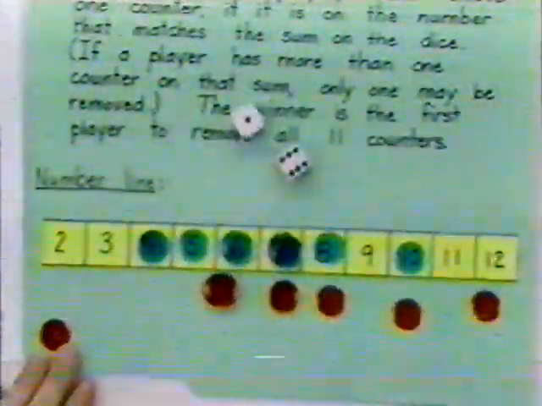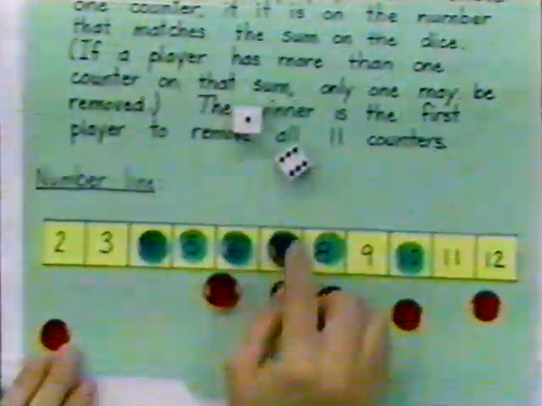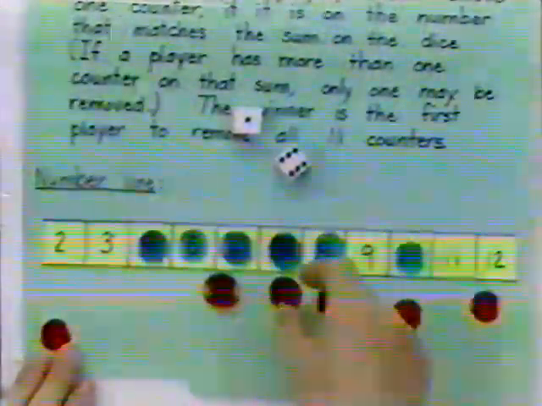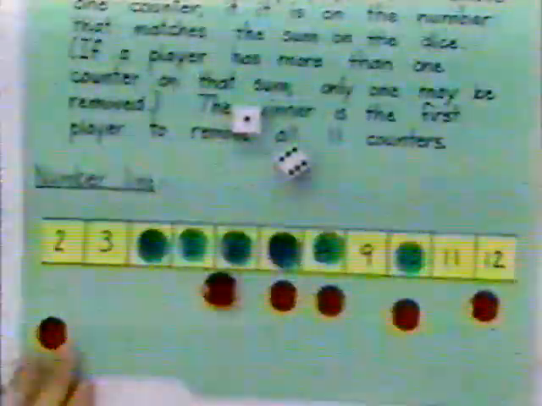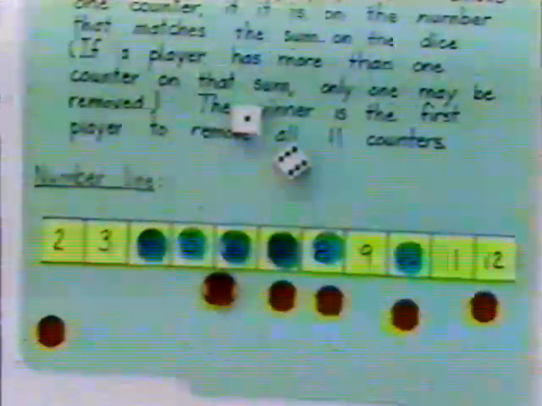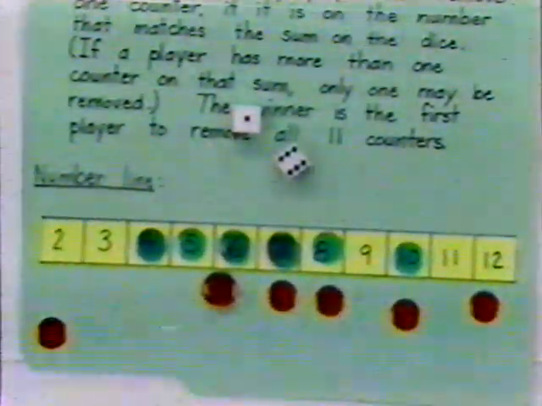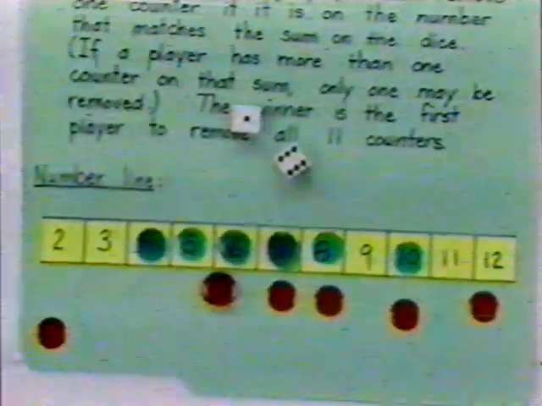I want to roll one where they've stacked it a lot. Here's the 7. All right, this player has 5 chips on here. They may only take off 1 at a time, and this player may also take off 1. So that the first person to have all of their markers removed from the board is the winner. It's a real easy game, and it's one working with predictions, deciding, because by putting down their markers, they are making a prediction as to which number is going to come up more than the others on the rolls of the dice.